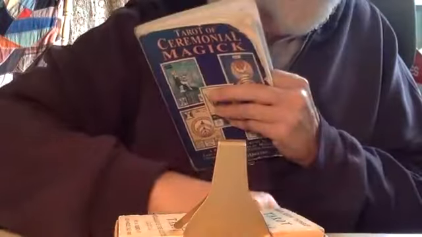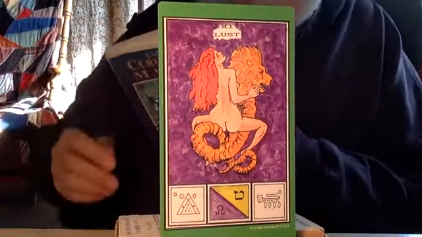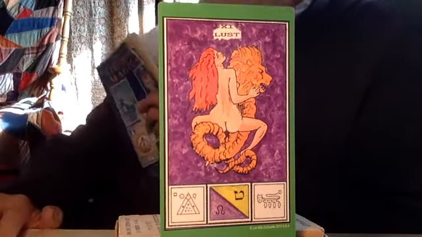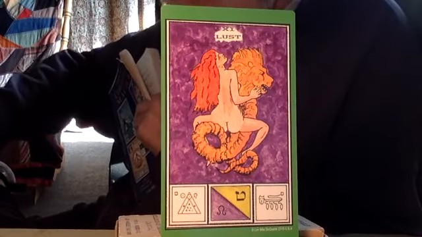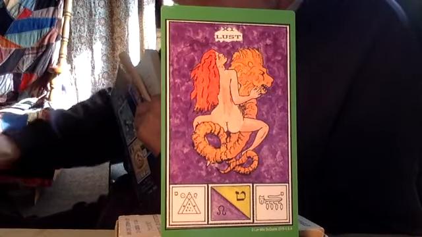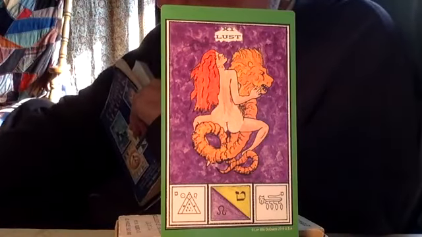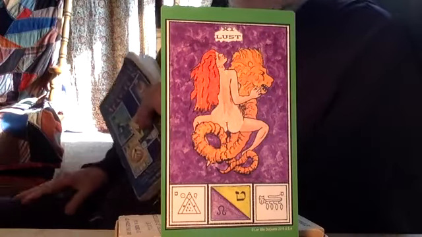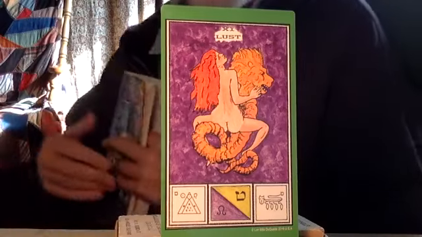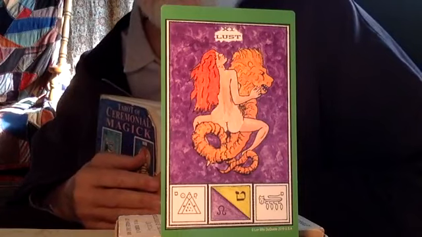Okay, so now in both my deck and the Thoth deck, I'm given to understand that both the Thoth deck and Tarot of Ceremonial Magic in certain prison systems are considered pornographic contraband and not allowed. I don't know if that's any longer the case, but it was at one time.